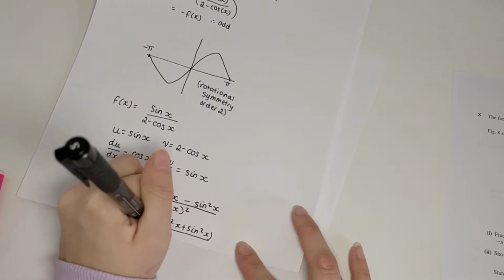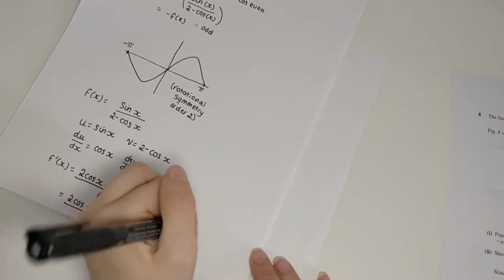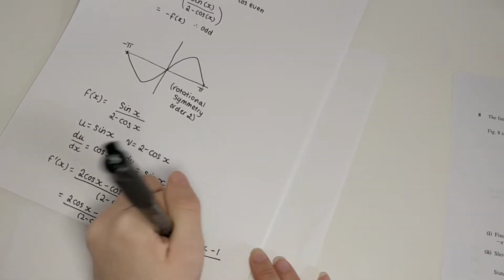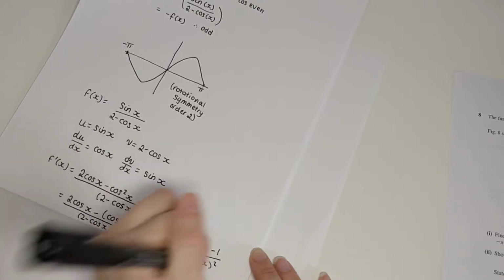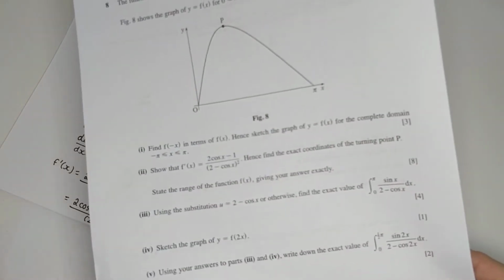I'm running out of space. Let's go across. That equals 1, so that's 2 cos x minus 1 over 2 minus cos x squared. Which was what they wanted.